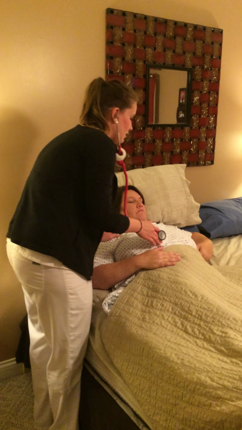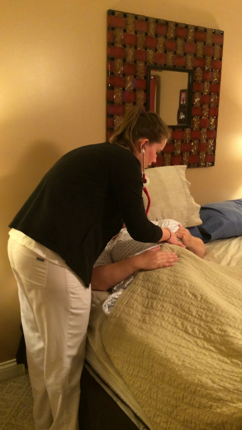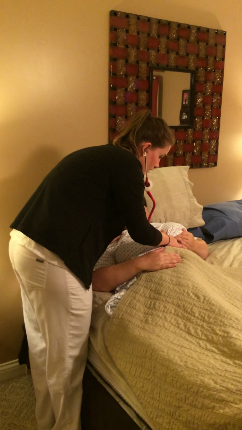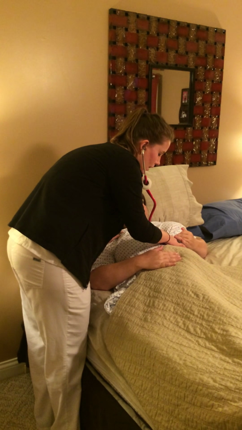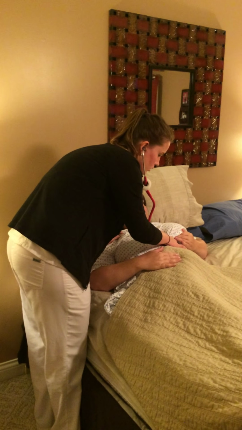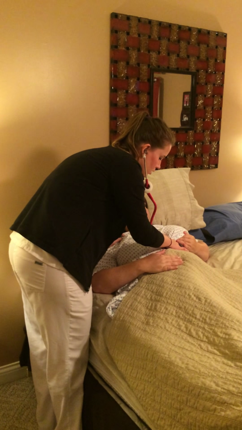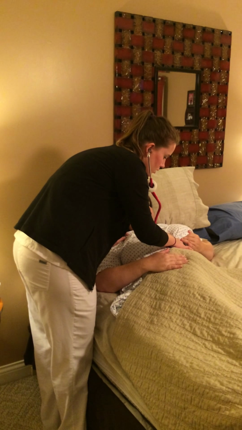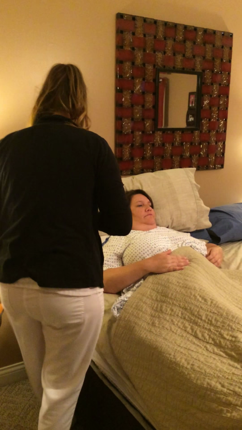And I'll ask the patient again to displace the breast for me, and I'm going to listen to the apex of the heart in the fifth intercostal space, midclavicular line. Thank you.